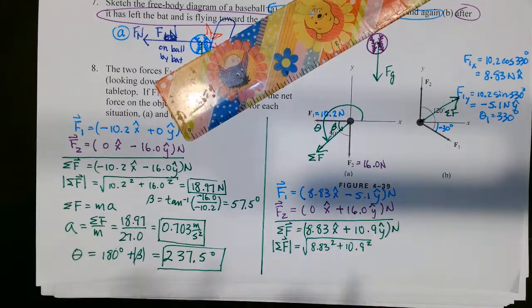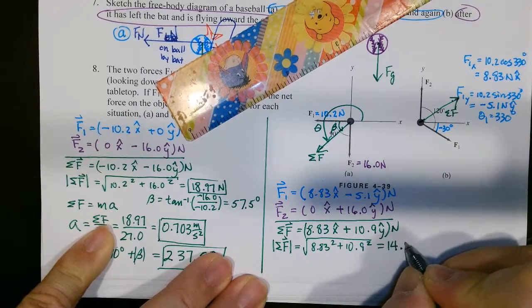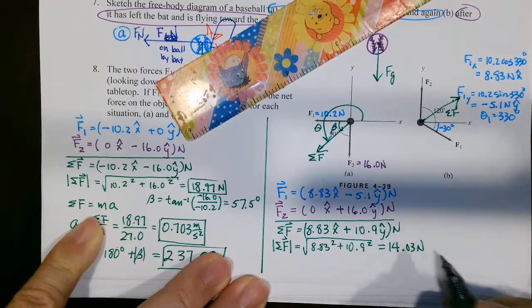Square root that, and I get 14.03 newtons.